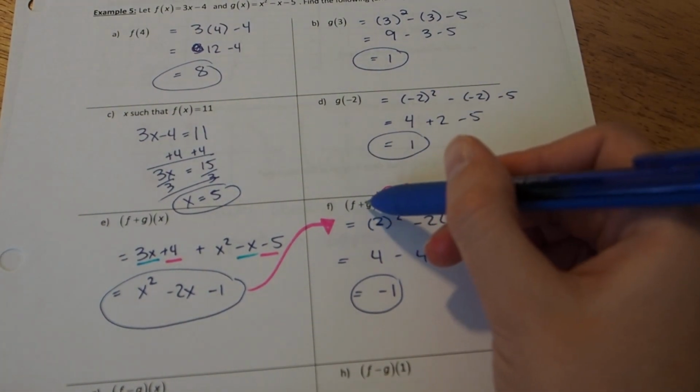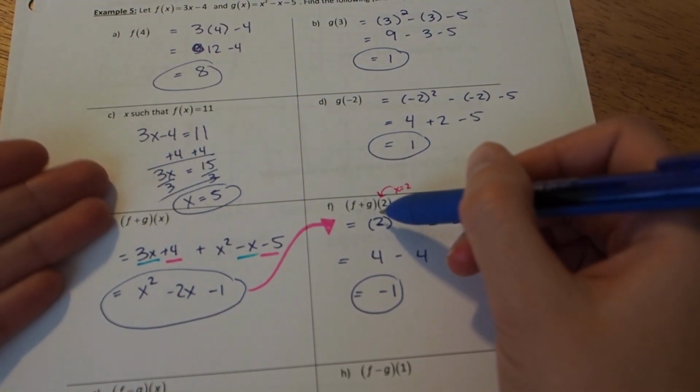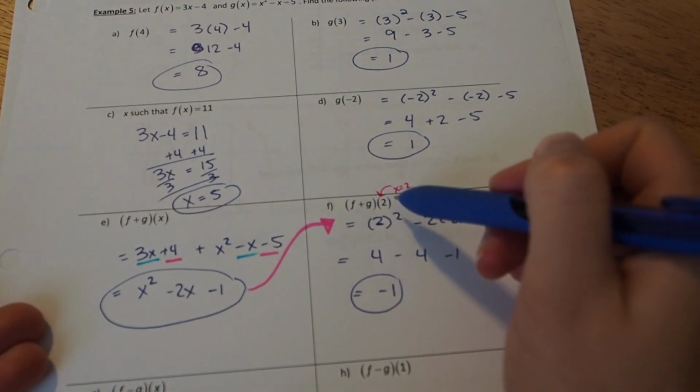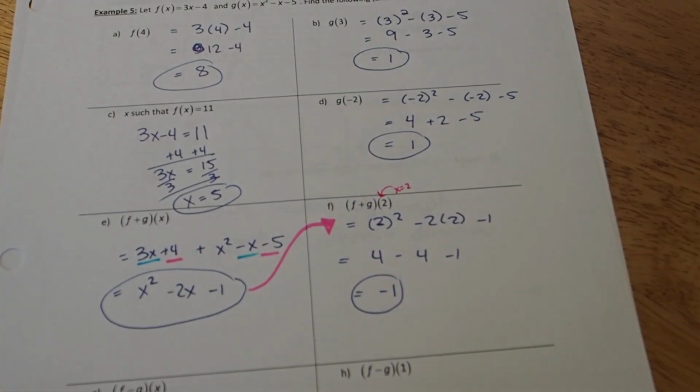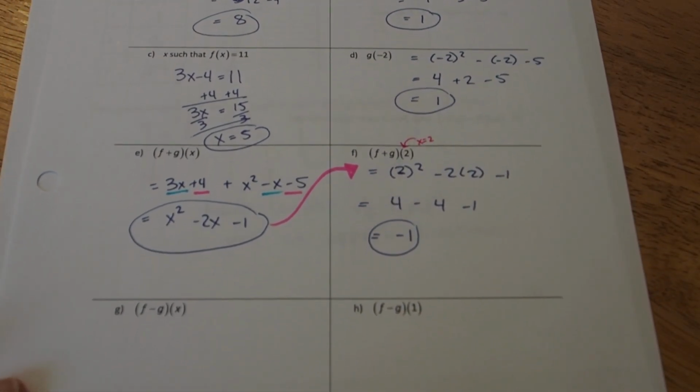If I was just asked to do f plus g of 2, I could have already found f plus g and then I could have plugged it in. So I might have been asked this step and I would have had to know to myself to first find f plus g of x, then plug in the x value of 2.